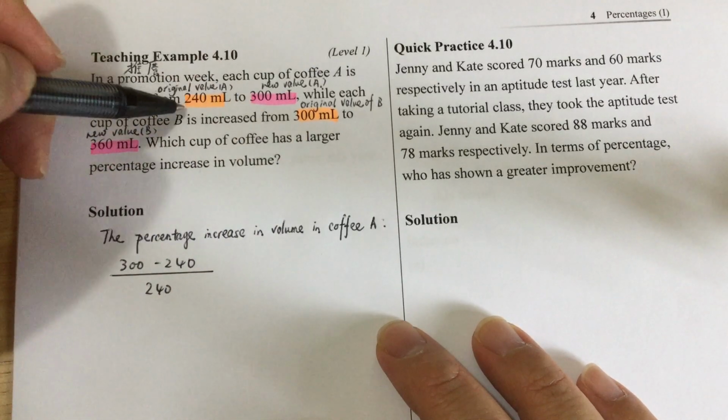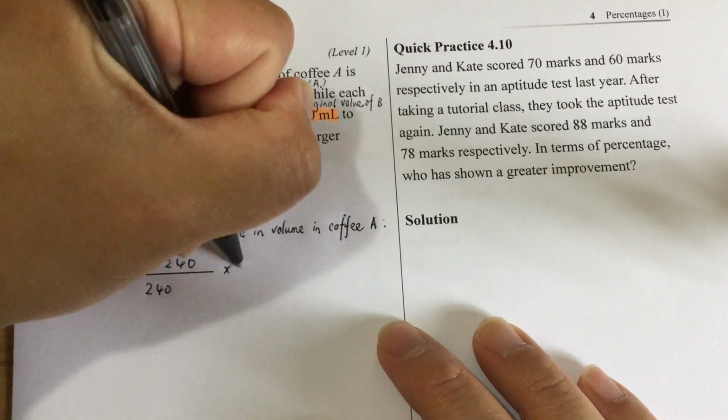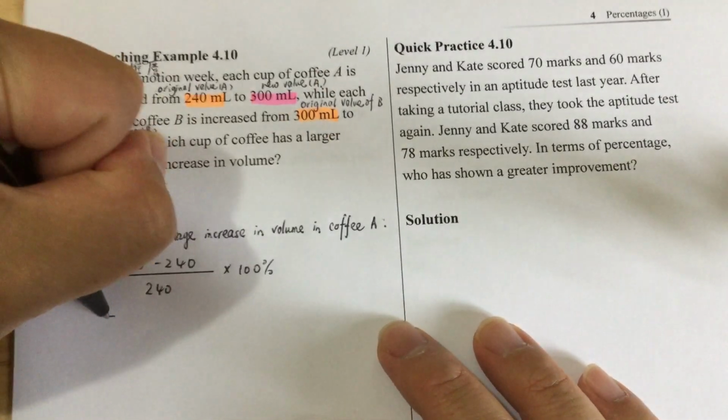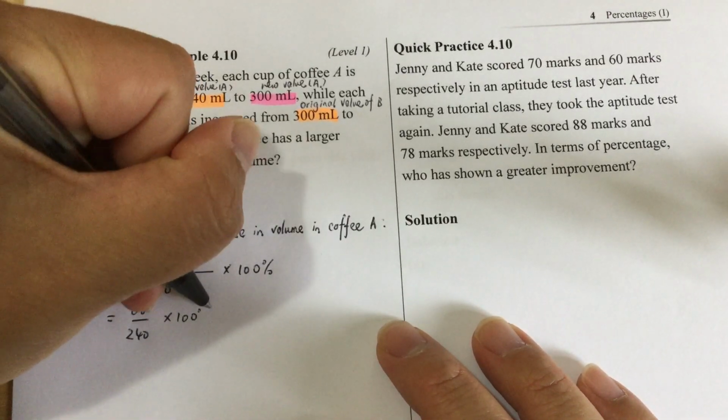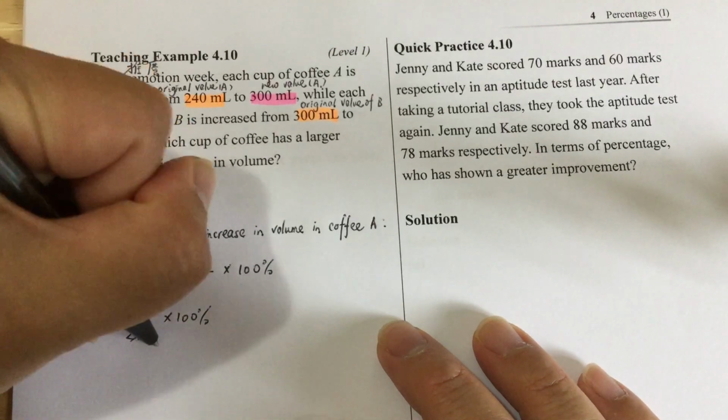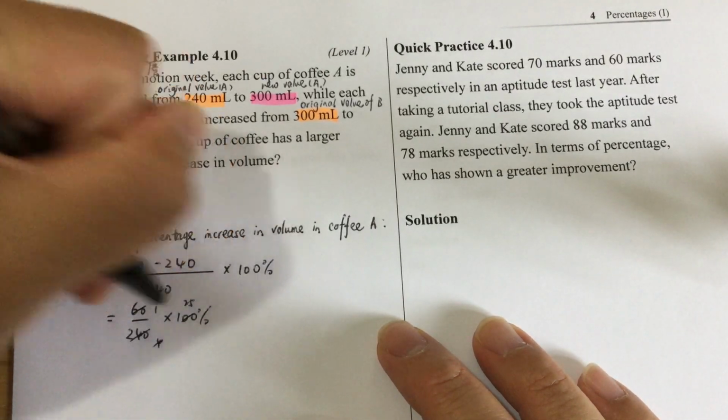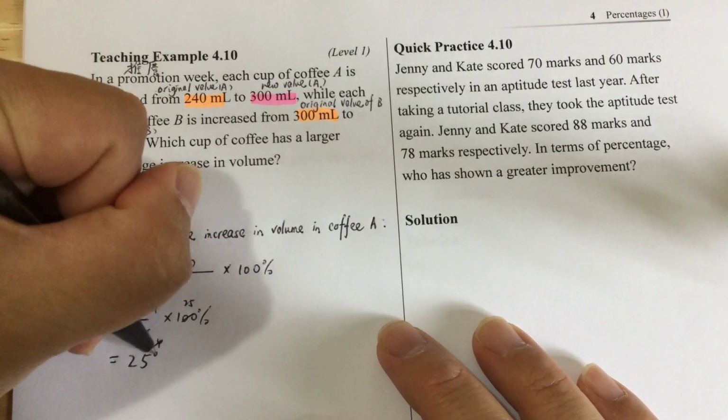Pay attention, always over the original value, times 100%. So you get 60 over 240 times 100%, and do the cancellation, 1, 4, and this is 25. So you have 25%.